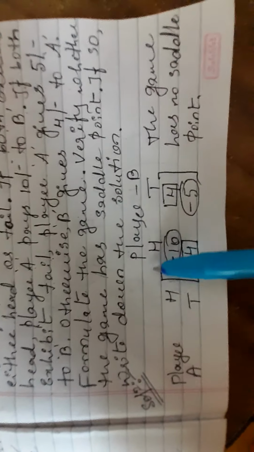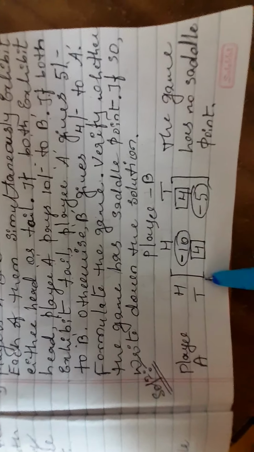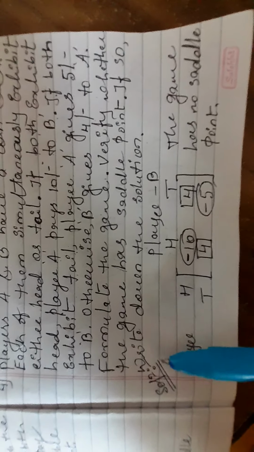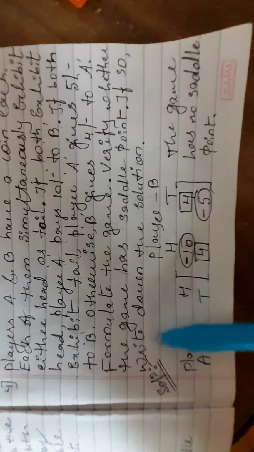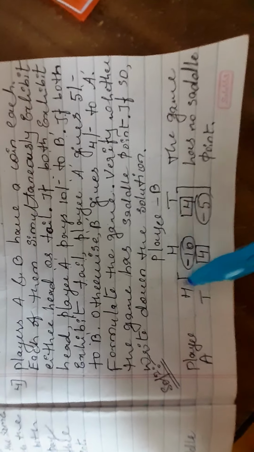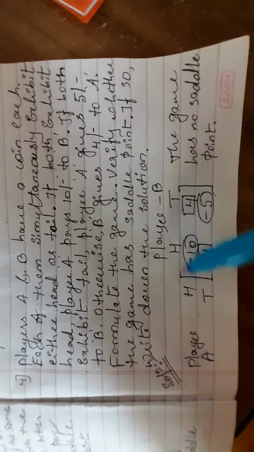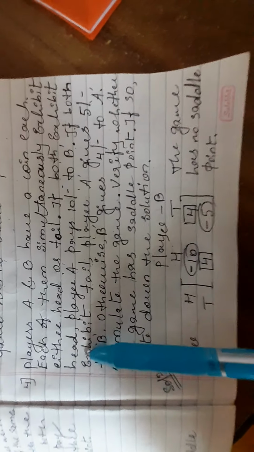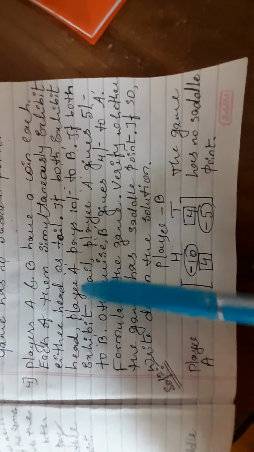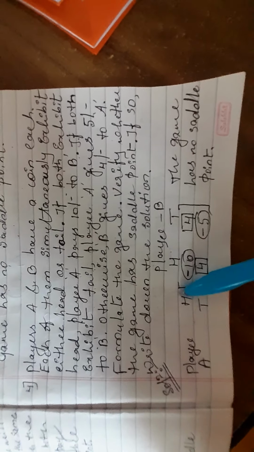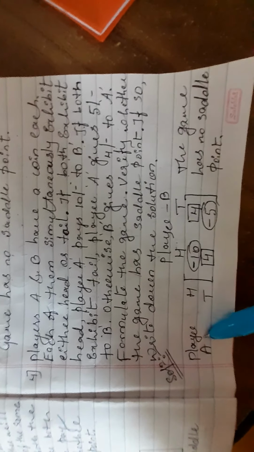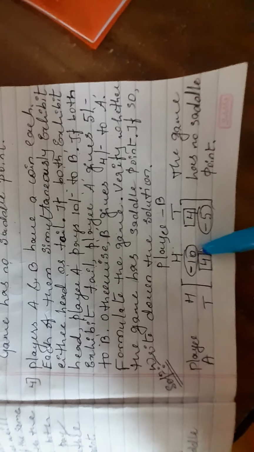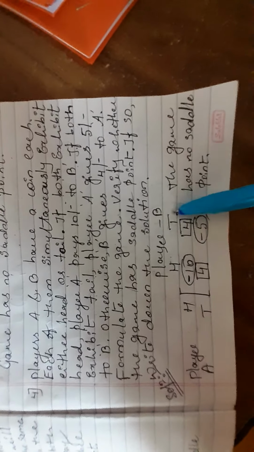Then player B, possibility head and tail. Player A, head and tail. Here also we have to write the payoff matrix of player A only. So now go with head and head. See the condition, if both exhibit head, player A pays 10 rupees. Here both exhibit head. Player A pays 10 rupees to B. So it's a loss for player A. So minus 10.